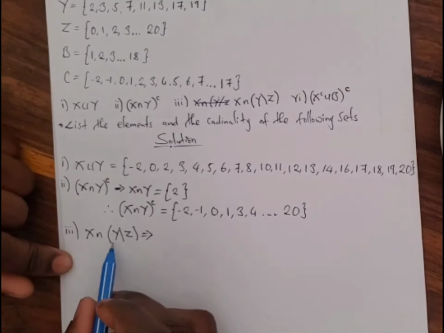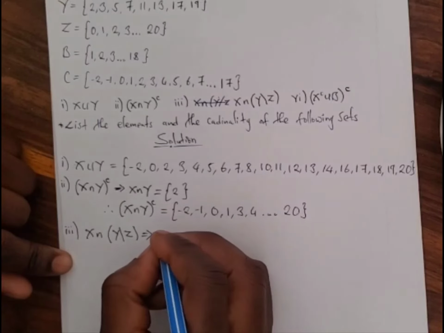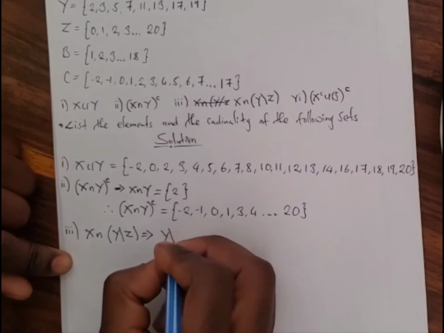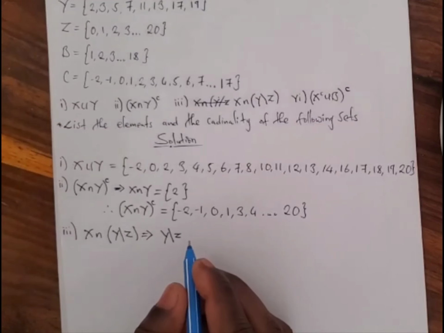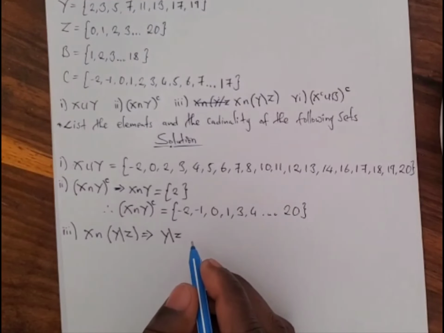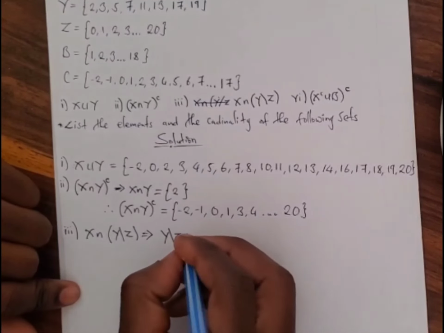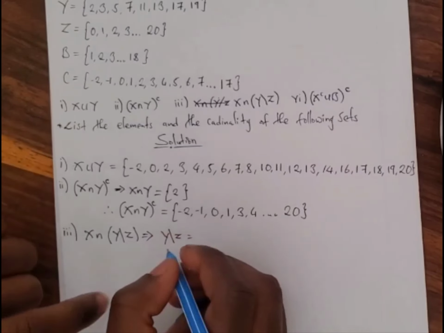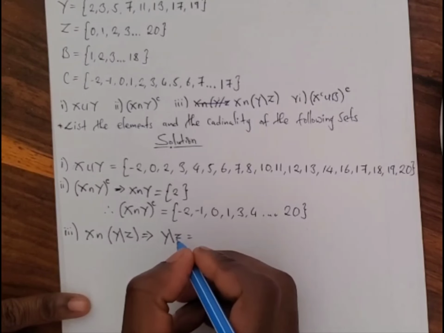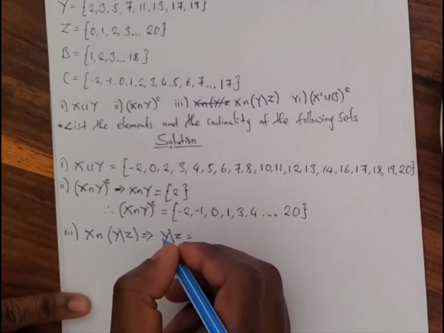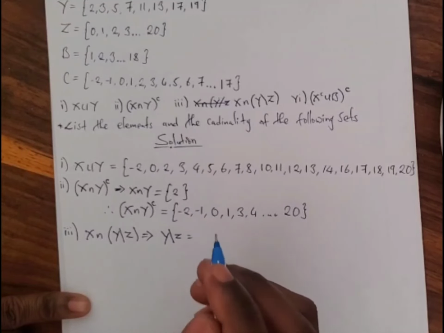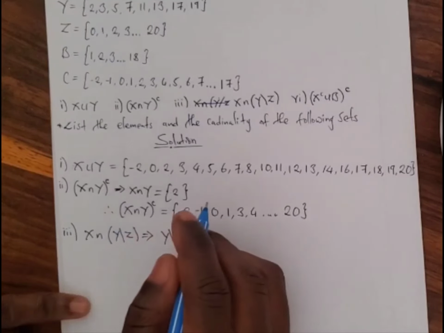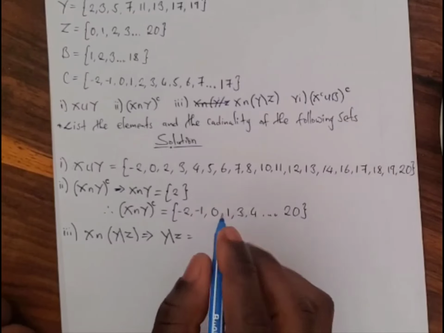First of all, you need to identify this. What is our X symmetric difference Z, or rather X minus Z? What is this set? You're going to subtract all the elements that are in Z from set Y. In Z we have 0, 1, 2, 3, 4 up to 20.